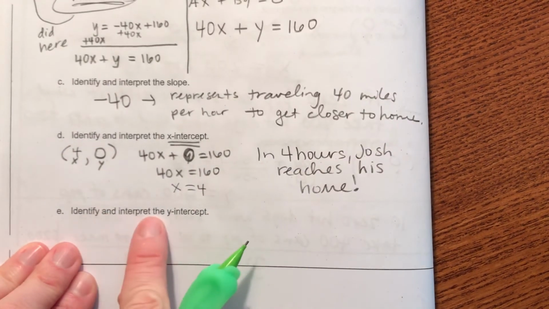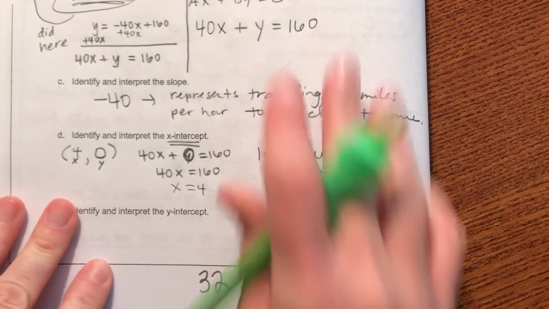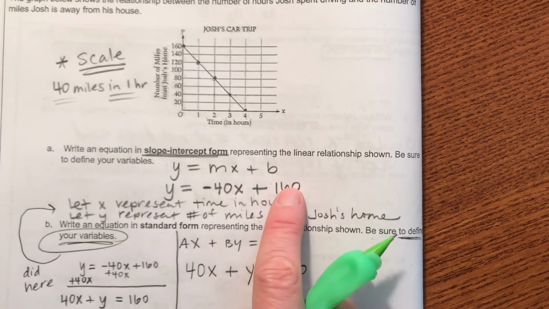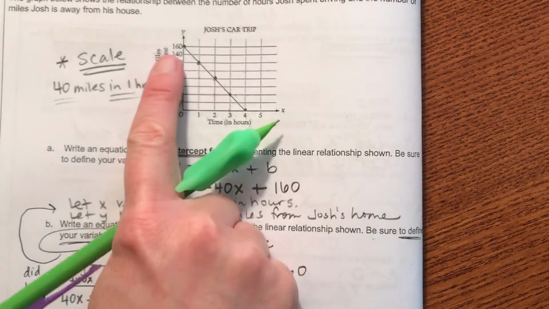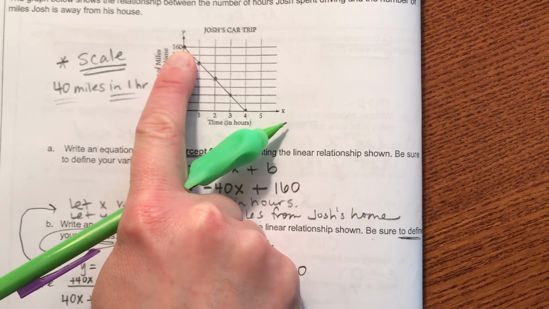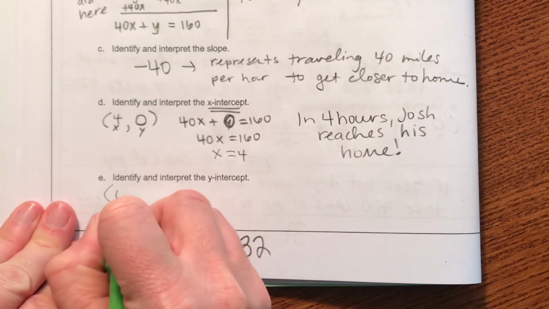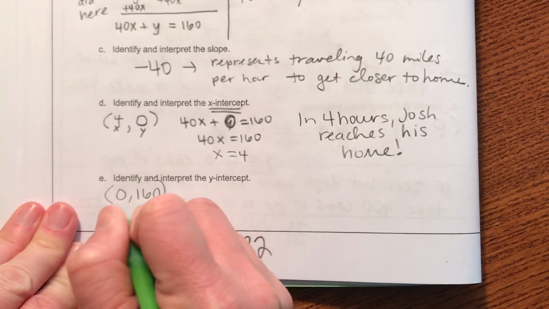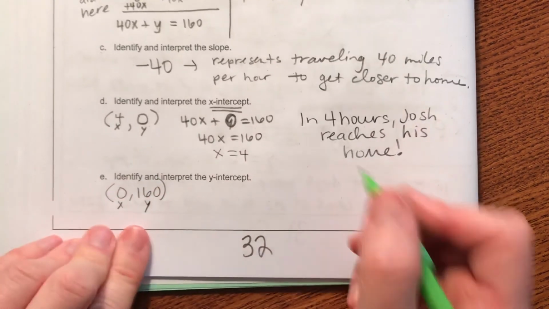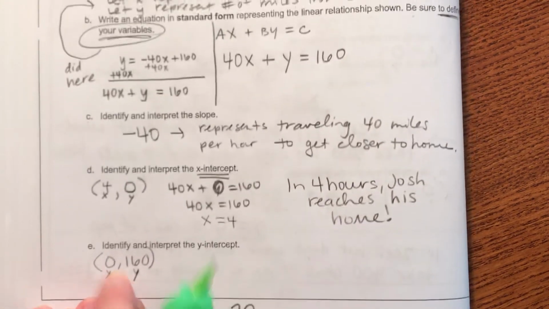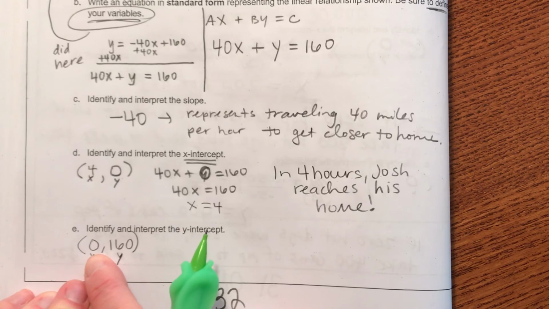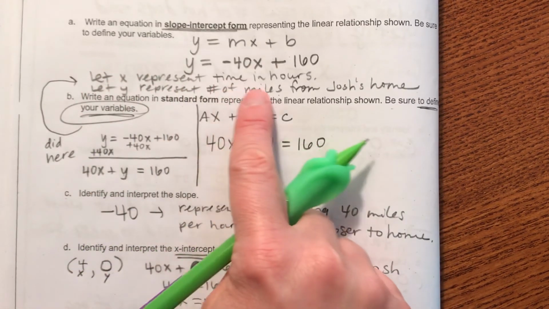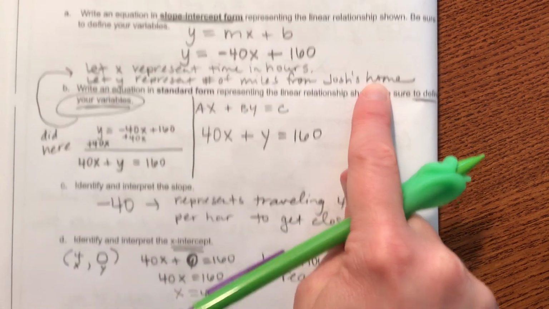And then identify and interpret my y-intercept. We actually know the y-intercept because of our slope-intercept form here. Our y-intercept was 160, but also by looking at the graph, 160 is where we started on the y-axis, which is the point (0, 160). Now again, our points are x, y. If I make a sentence now with my x representing time in hours, so 0 hours have passed, I know the number of miles away Josh is from his home.